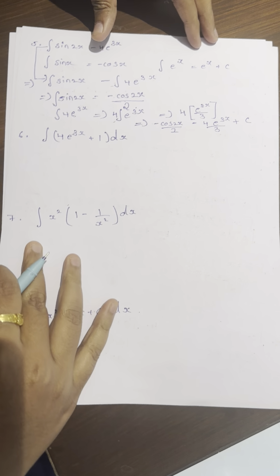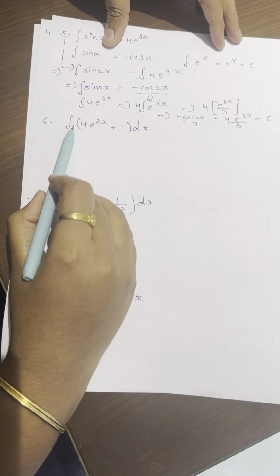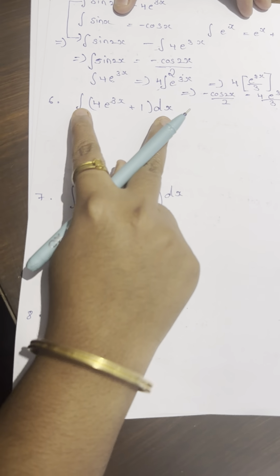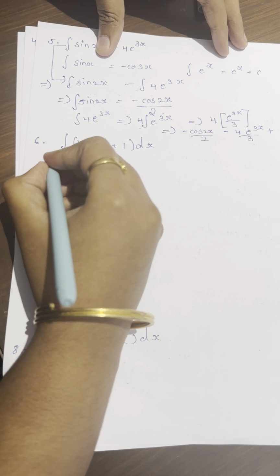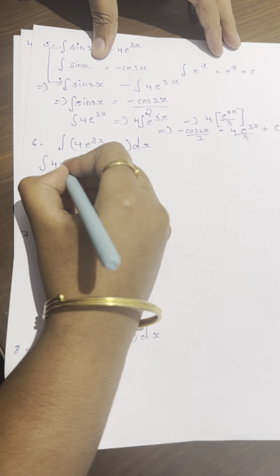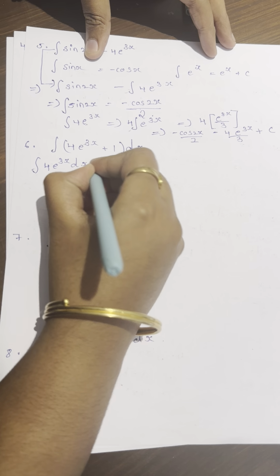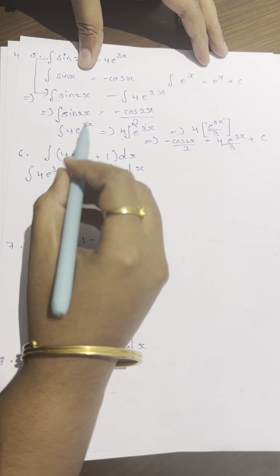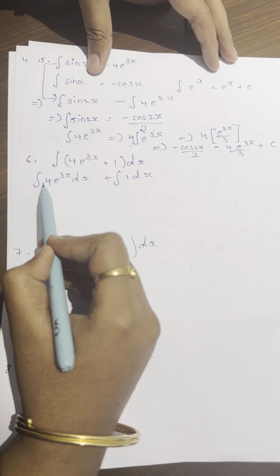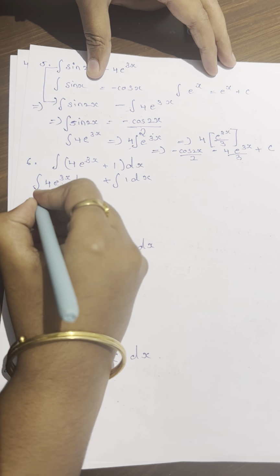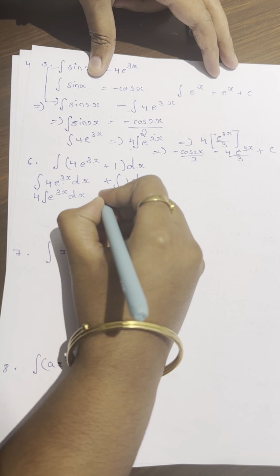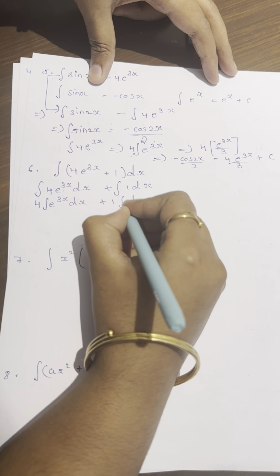Now we go to the sixth question. The sixth question is integral 4 e power 3x plus 1 into dx. Now we are going to split this again into two forms: 4 e power 3x dx plus 1 dx. Now we will integrate this. In the last sum we saw that whenever there is a constant before any term, we take it outside. So 4 comes outside, integral e power 3x dx, plus 1 comes out, integral dx.